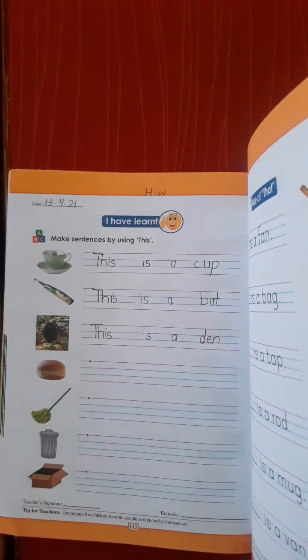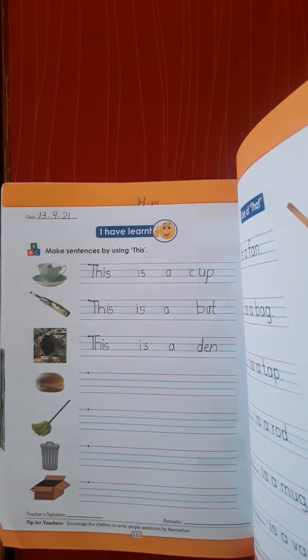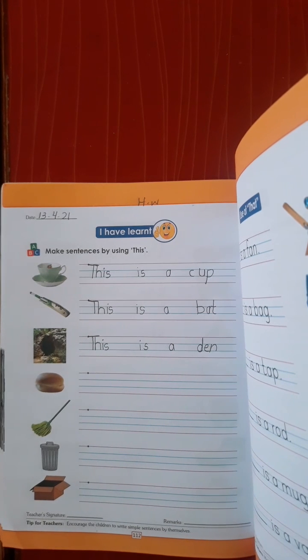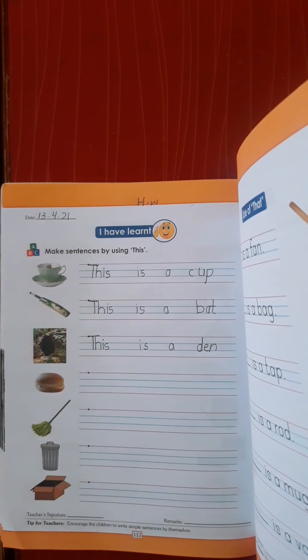Now students, it's your turn. Make the first 3 sentences on book page number 112.